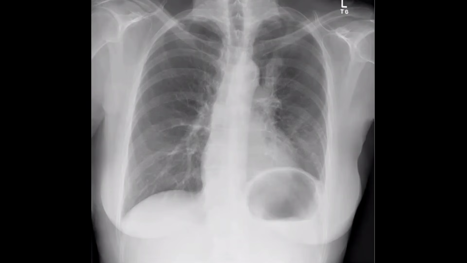There is an opacity also seen. Somewhat the heart border is not clear. The left heart border is not clear, and there is an opacity obscuring the left heart border. Okay. What type of opacity do you think? You have, as you said, we have a hilar mass, as you can see here, extending to the left upper lung lobe. Okay. What else?